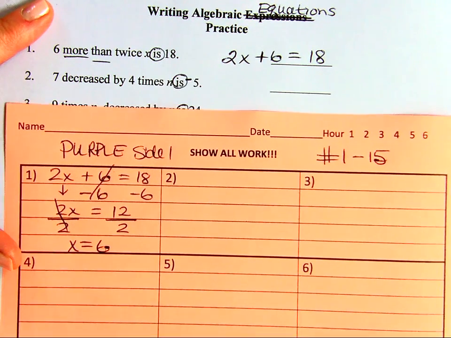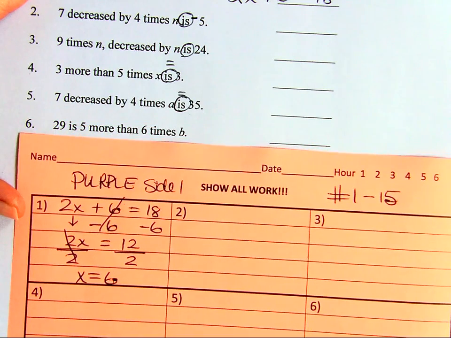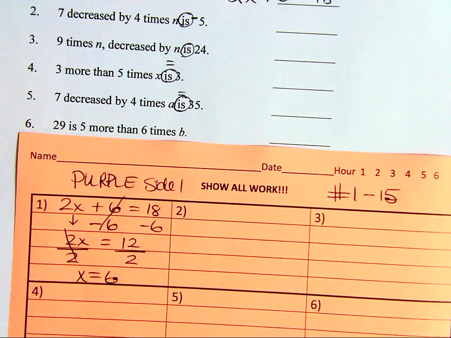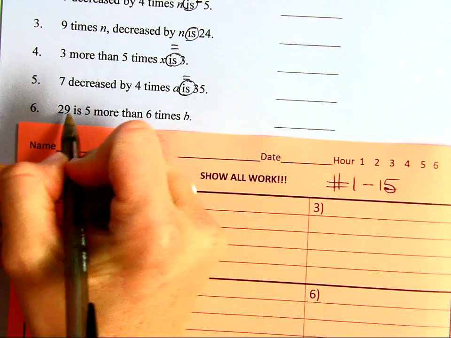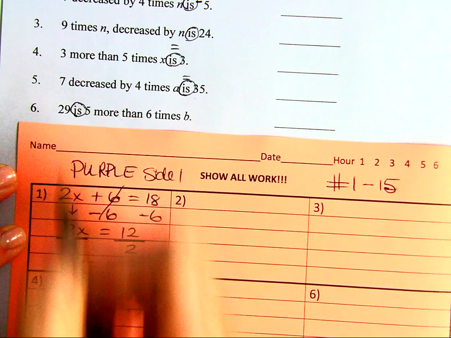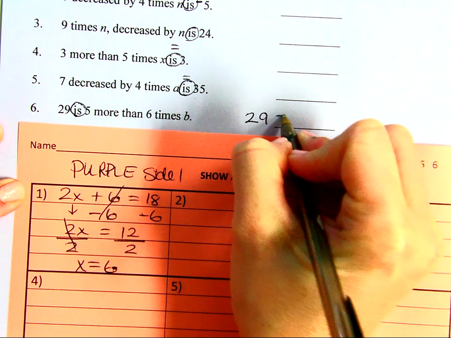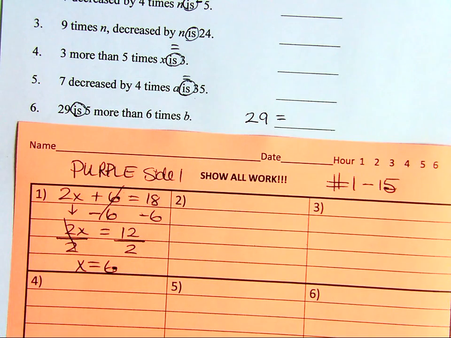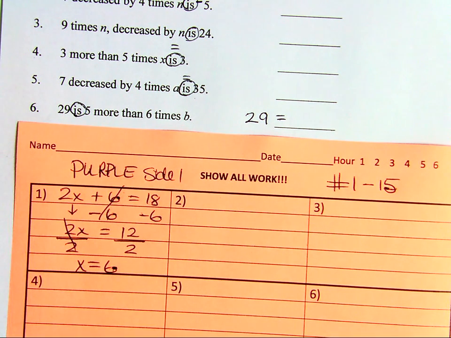Let's look at 6. I literally want you to translate it as it appears. So what does 29 is mean? It means 29 equals. Now let's look at what it equals, because that is kind of like the separator from one side of the equation to the other, right? 5 more than 6 times b.